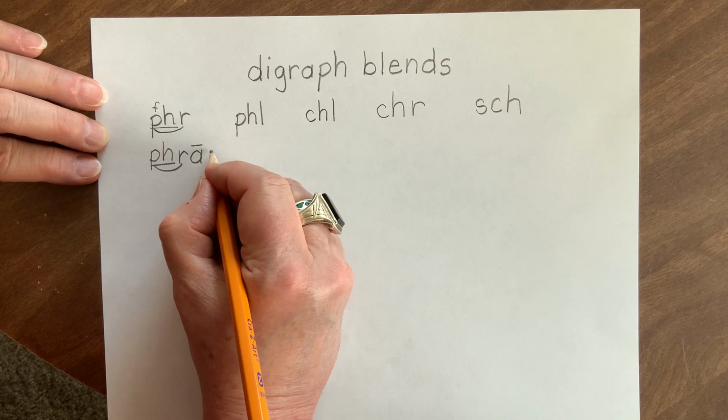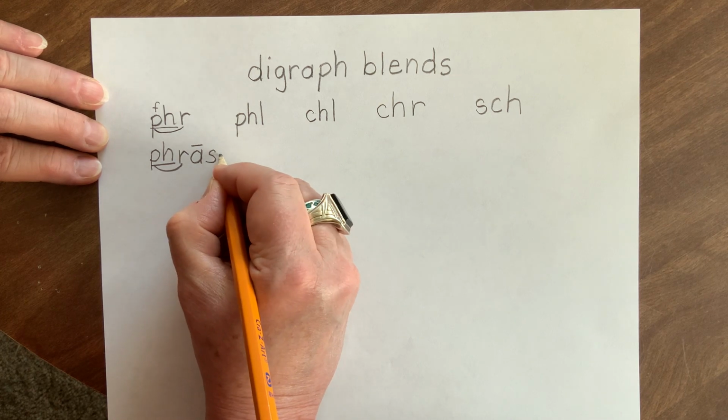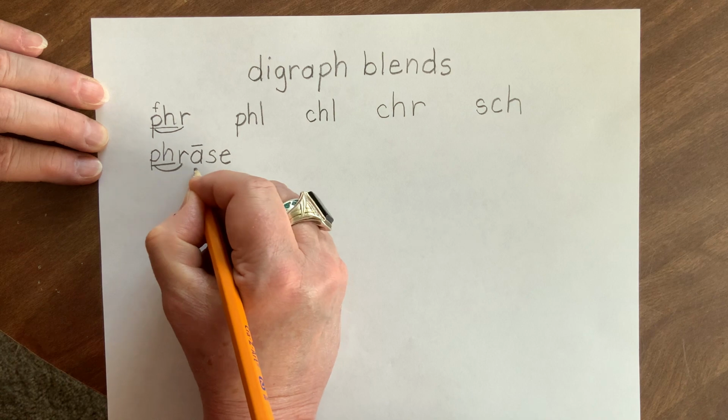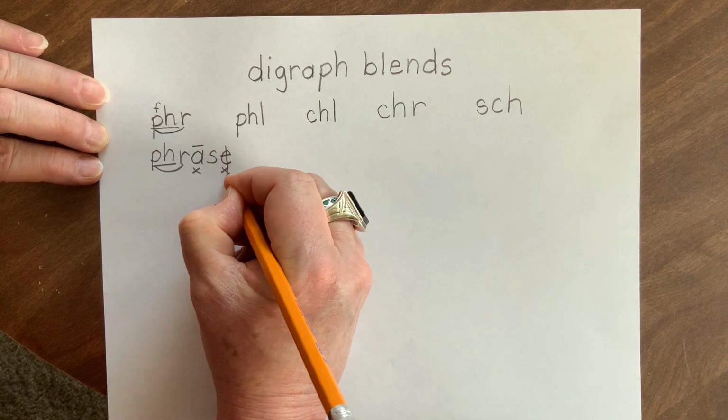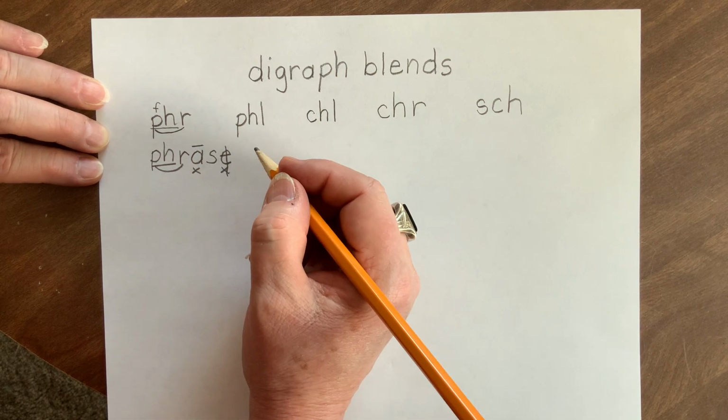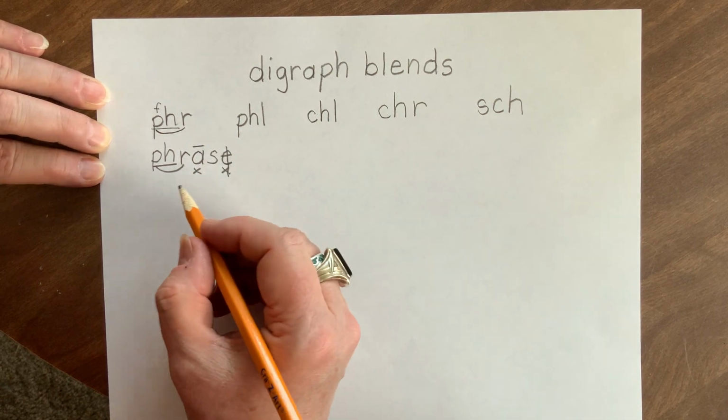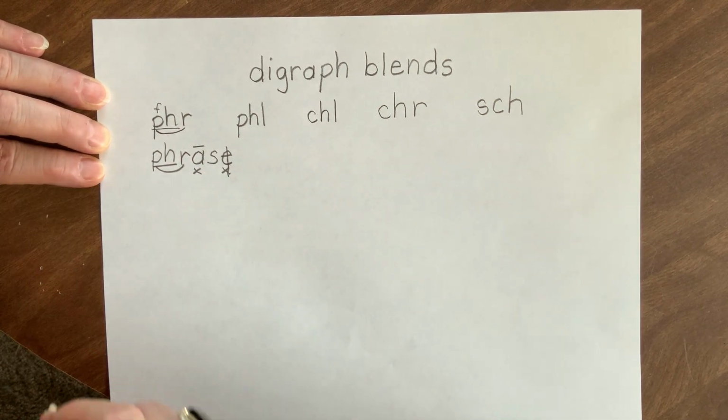It is an S with a quiet E on the end. This E on the end is what is jumping over, making the A say the long A sound. Phrase.